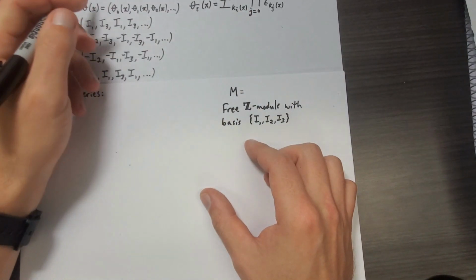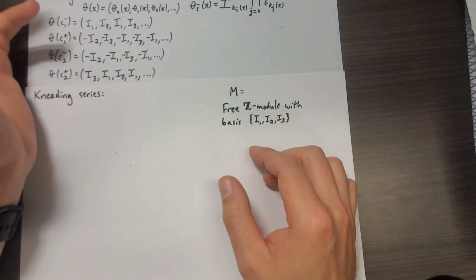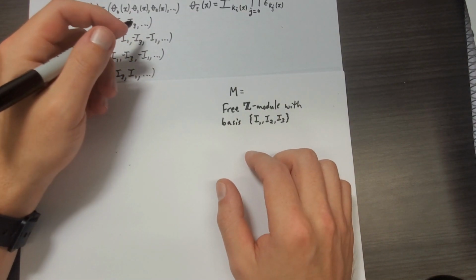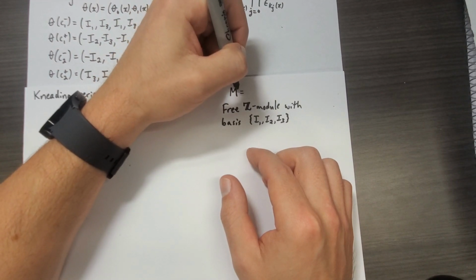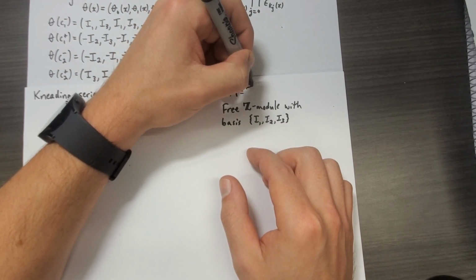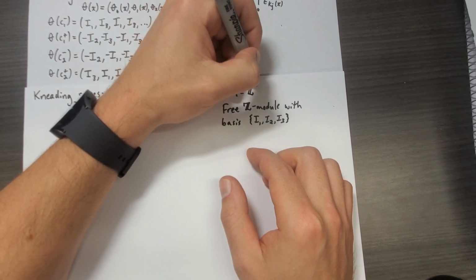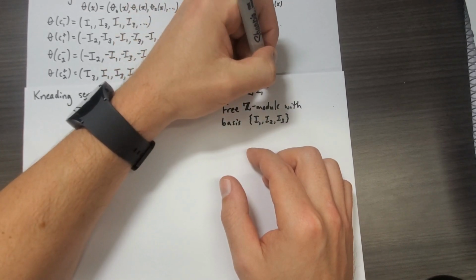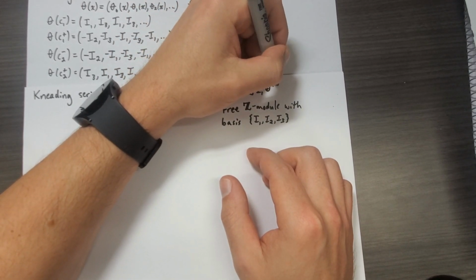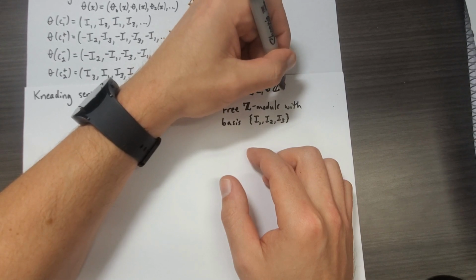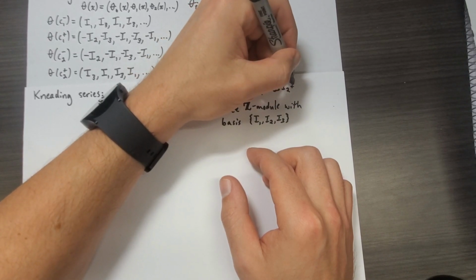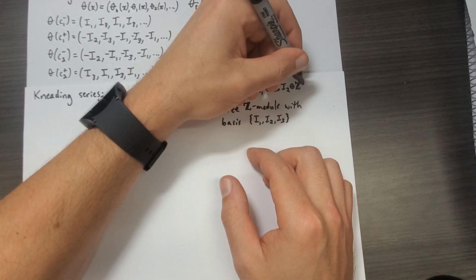Now to write out exactly what that means, if you haven't played with Z modules before, it means that M can be written as a direct sum of integers times I1, direct sum, integers times I2, direct sum, integers times I3.